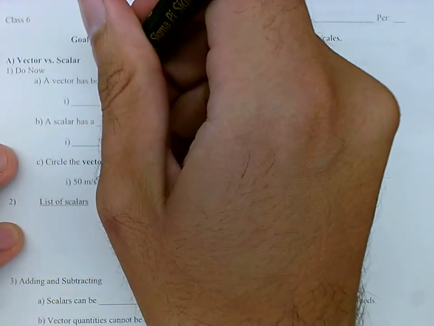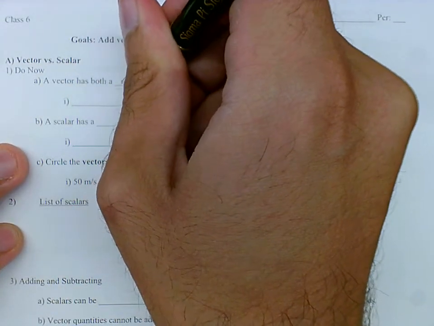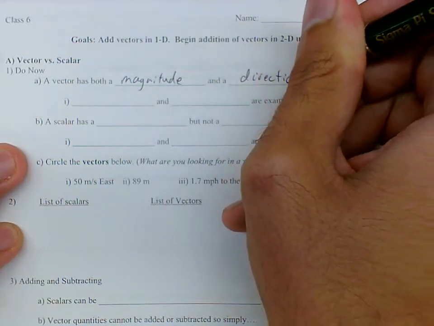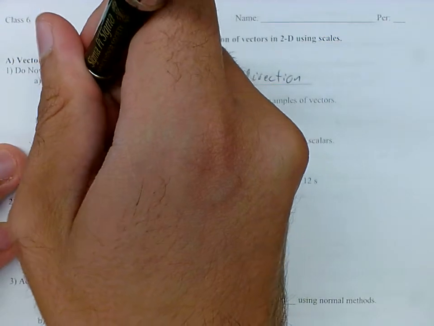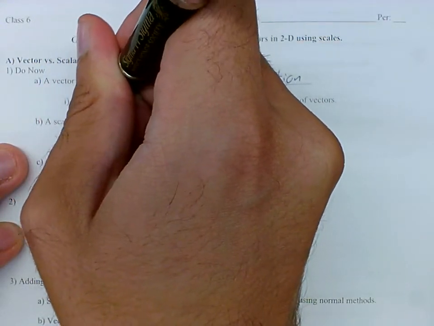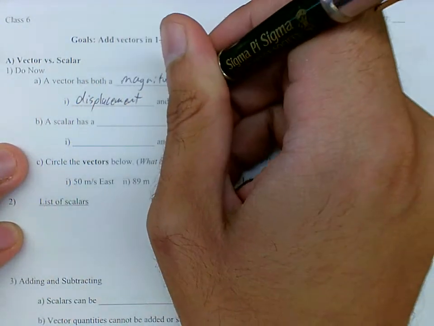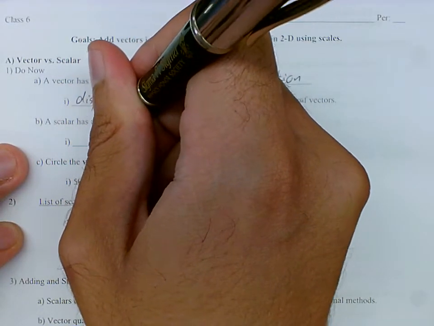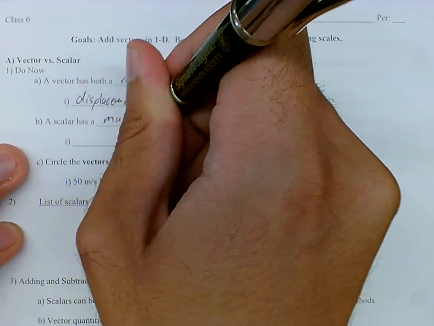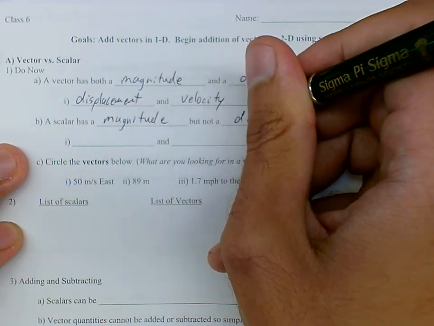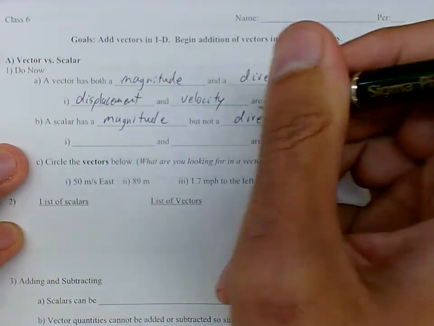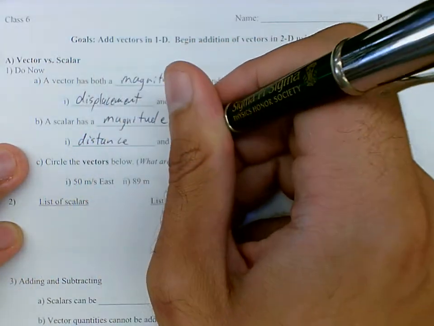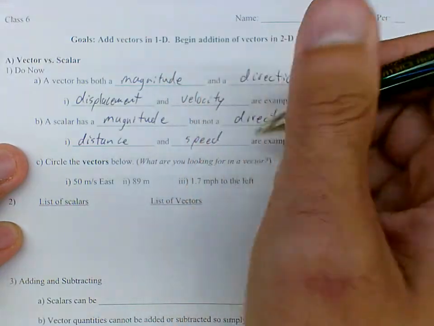So just a quick review. A vector has both a magnitude and a direction. The examples we spoke about last class were displacement and velocity. Scalars have a magnitude, but not a direction. Distance and speed are examples of those.